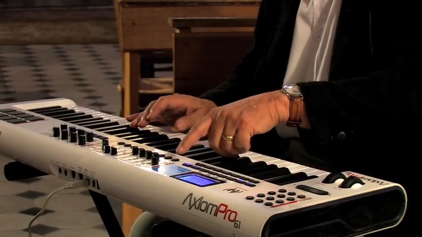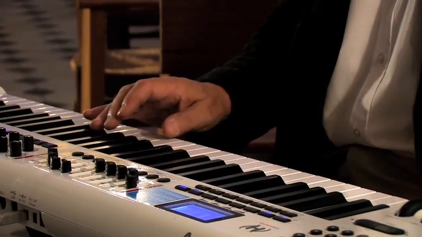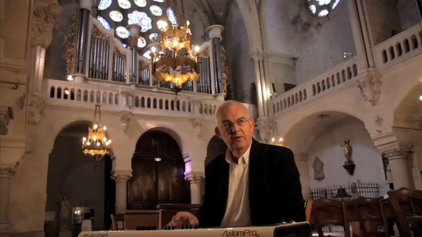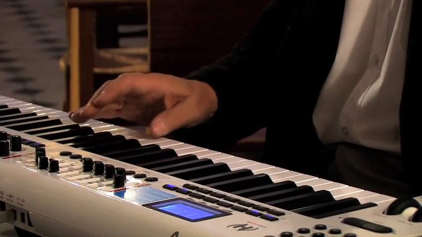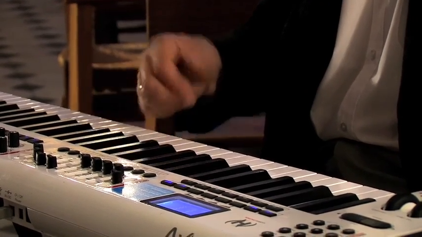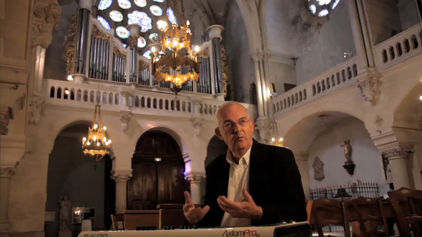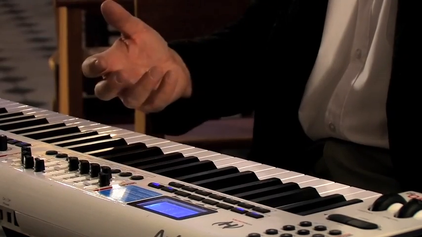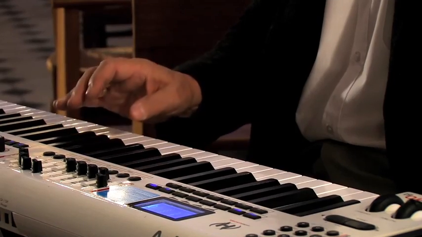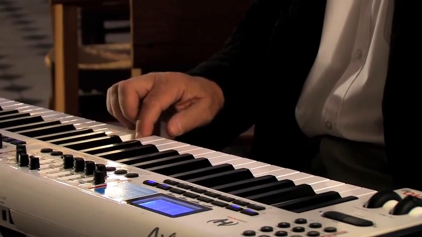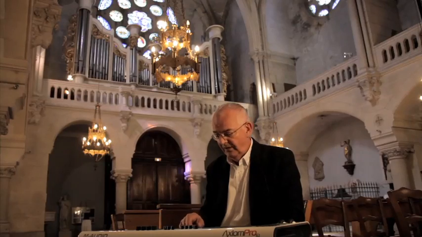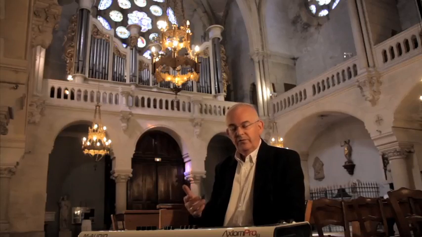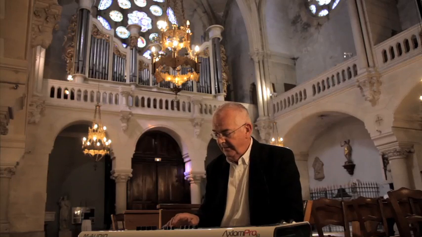But if I push this button, I change the registration dynamically. So if I hit the key slowly, I have a sound with only one stop, and if I hit faster, you can hear the difference. So for an illustration, I can play anything.